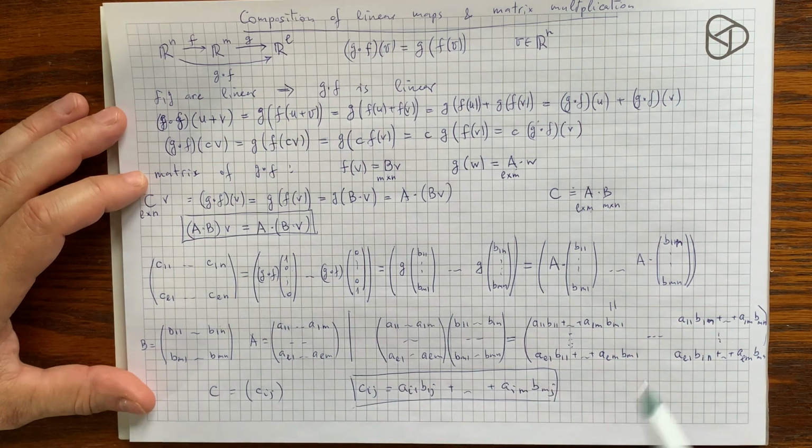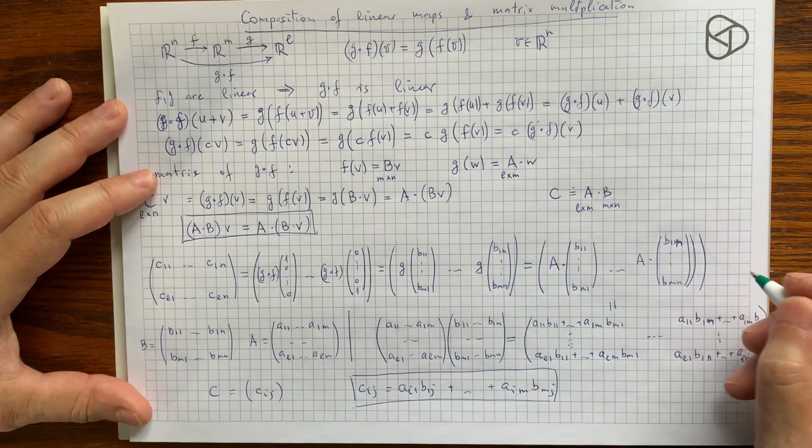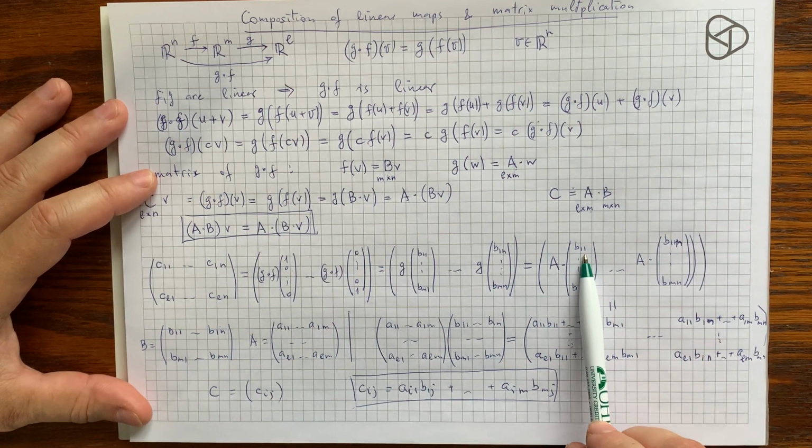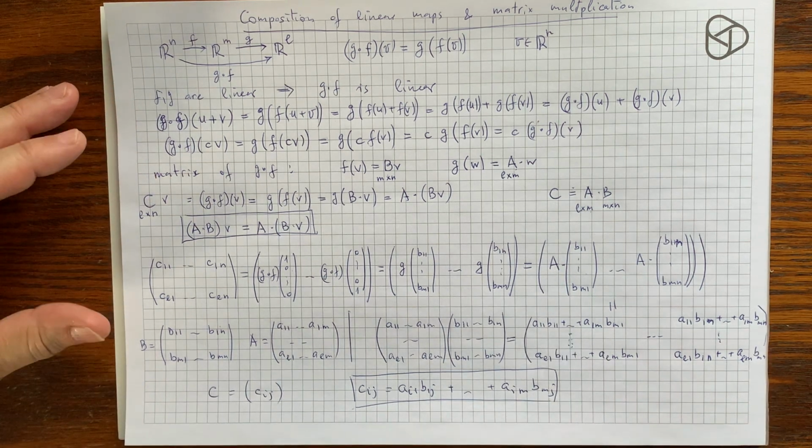And that is the same as what, say, is happening here. It is just taking columns of B and then multiplying them with matrix A, for example.